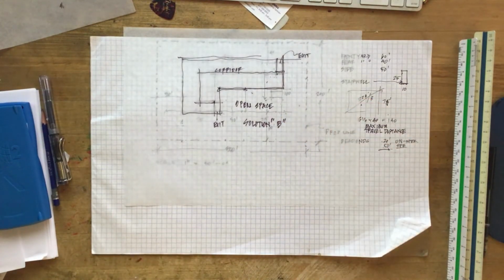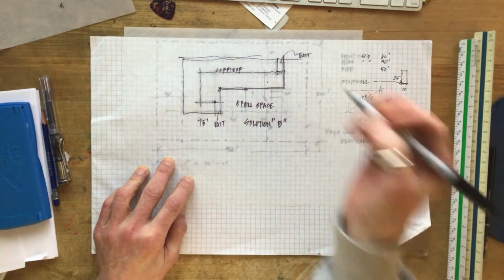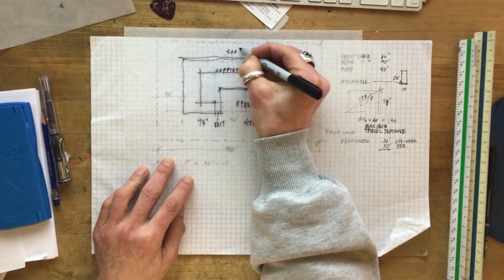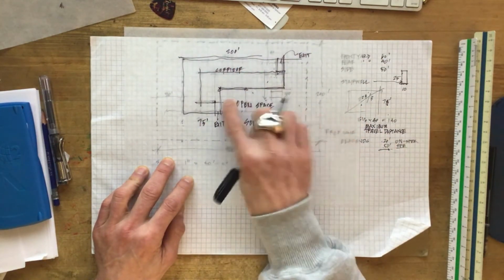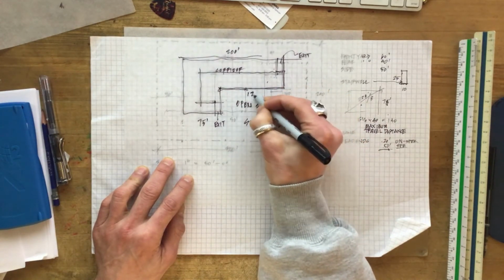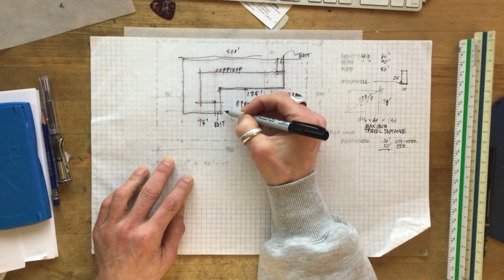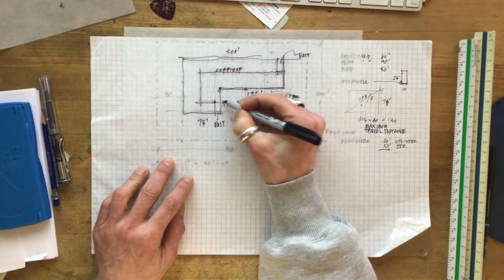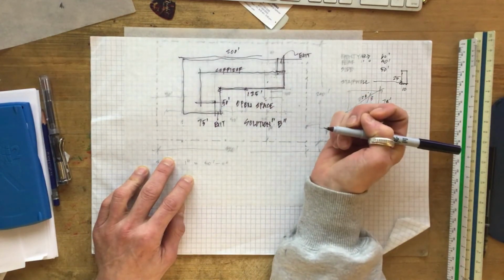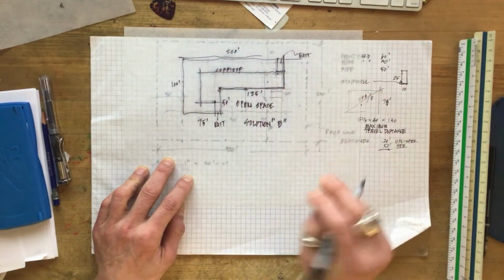We have a smaller building, right? We have 75 feet here, 200 feet. 200 minus 75 would be 125 there, and I think that's 50 feet that way. 100 feet on this side.